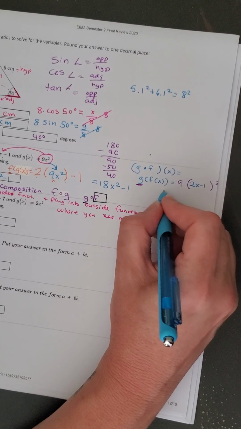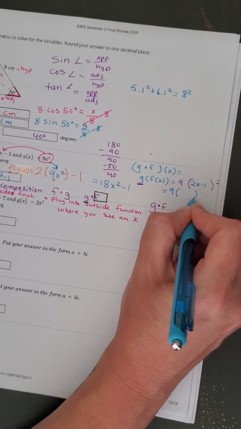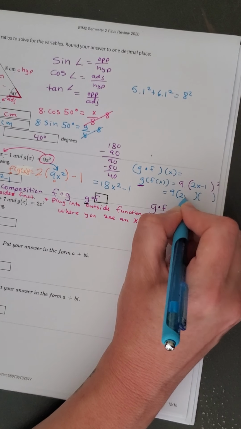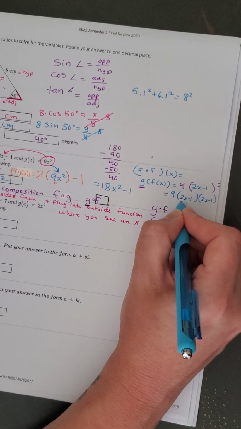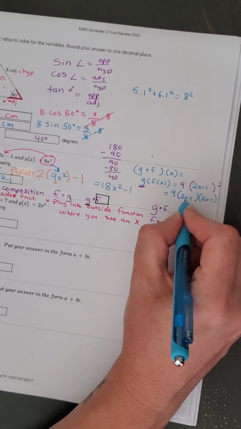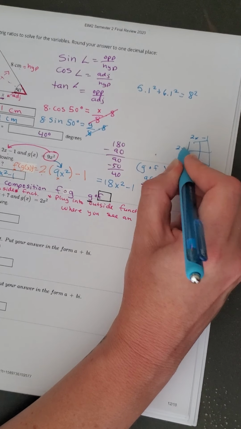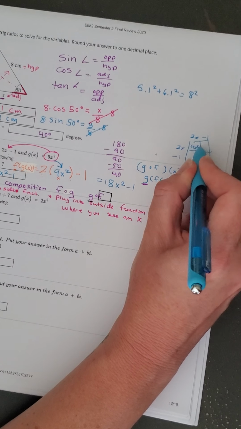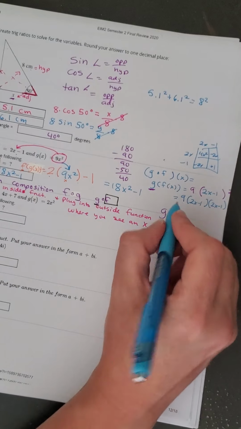Now this time there'd be a lot more simplifying because we'd have 9 and then 2x minus 1 squared, which is 2x minus 1 times 2x minus 1, and we'd have to multiply that together and then multiply our final answer by 9. So that would be in a little generic rectangle, right? You do 2x minus 1 times 2x minus 1. That's 4x squared, negative 2x, negative 2x, positive 1.